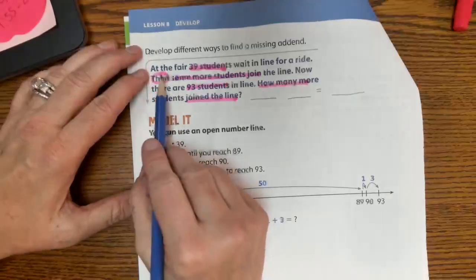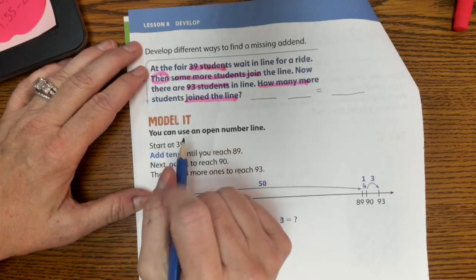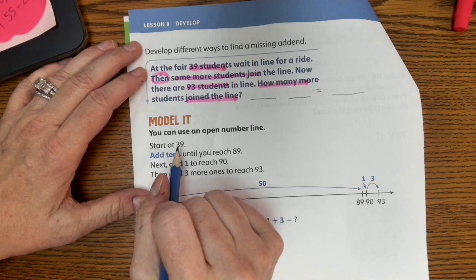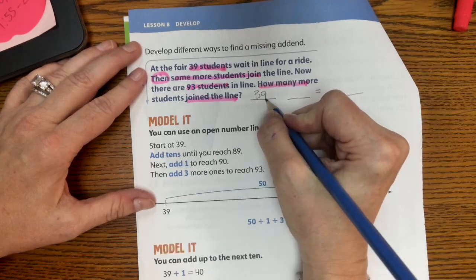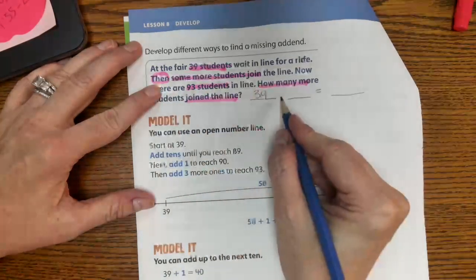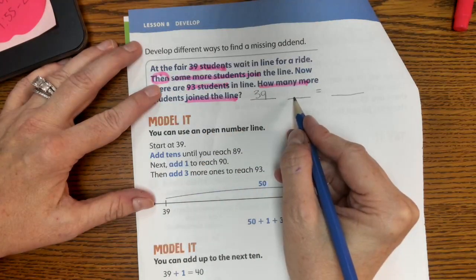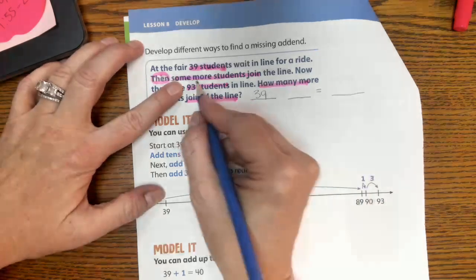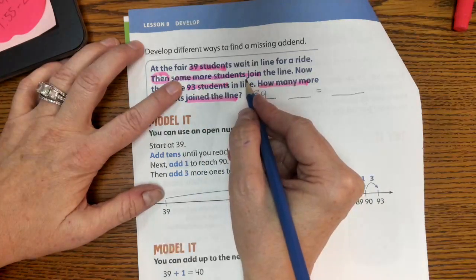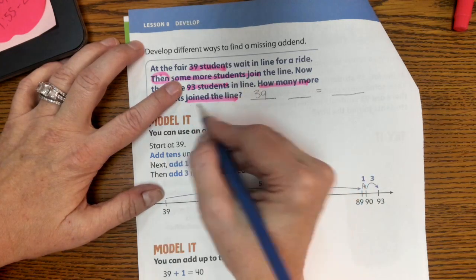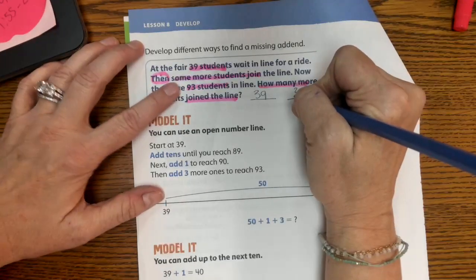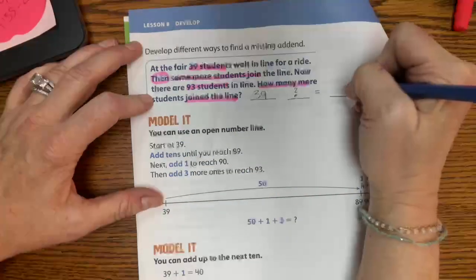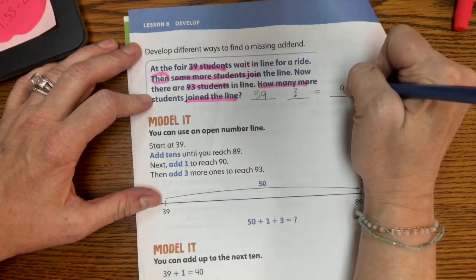Let's start at the beginning of our story. At the fair, 39 students wait in line. Where does 39 go? I'm going to put it right here at the beginning. Then, so now we're on to our next part of our equation. Some more students join the line. How many more students? We don't know. That is what we're looking for. So we're going to do a question mark. Now there are 93 students in line.